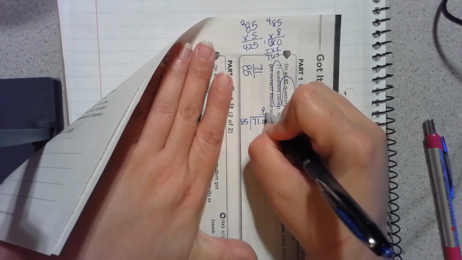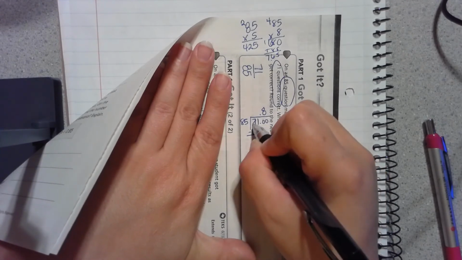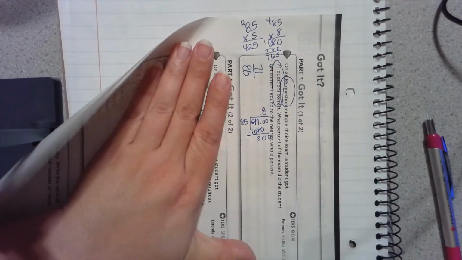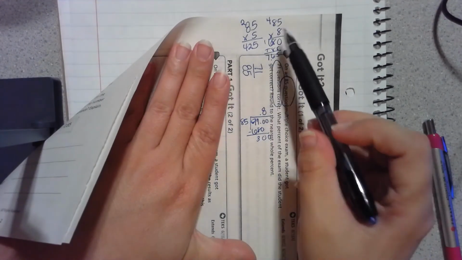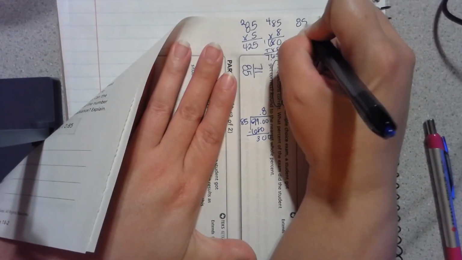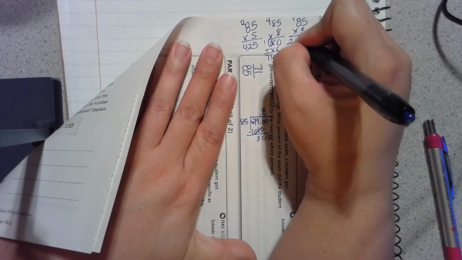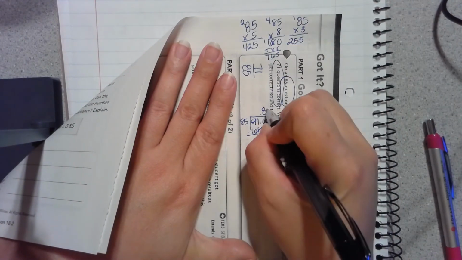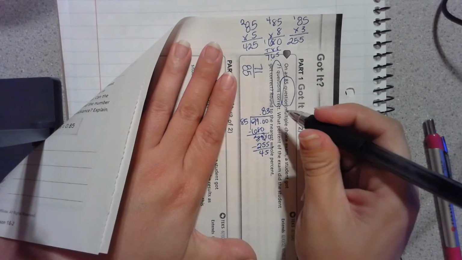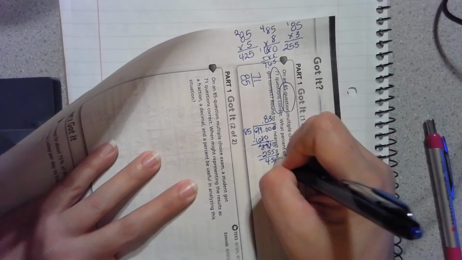So we want to do 8. And we know that that was 680. I'll bring down my zeros. 85 goes into 300. We know 85 times 5 was way too much. So let's do 85 times 3 and see what happens. There we go. It is 3 times. So we have 255. So 45 is left over.